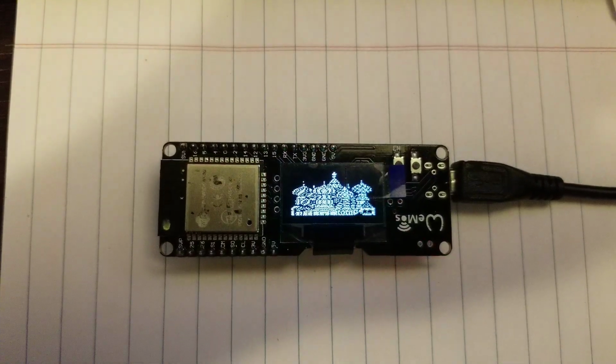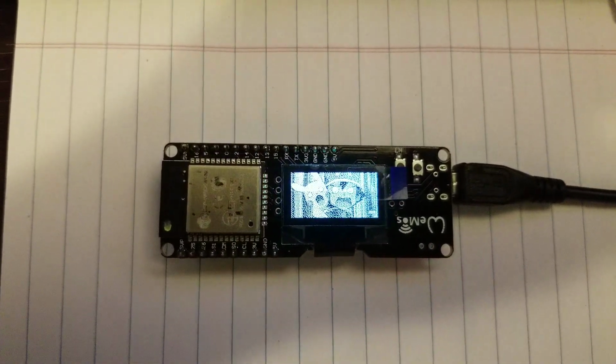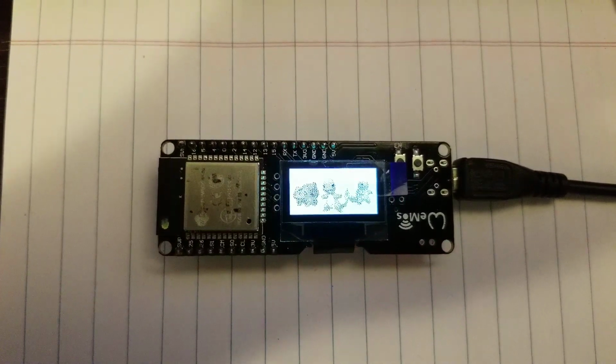There you can see an inverted. There's at night, and then back to the slideshows again.